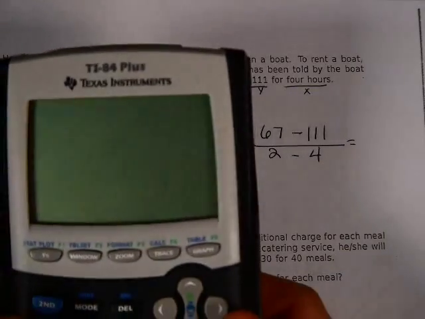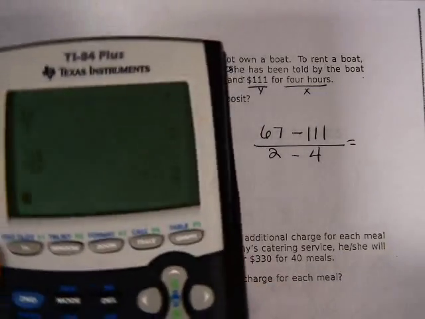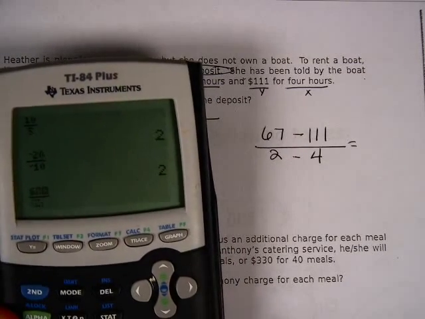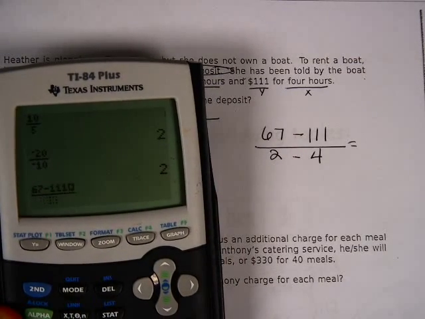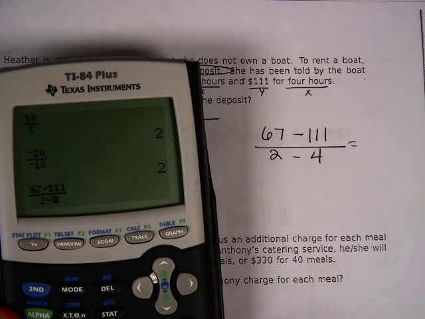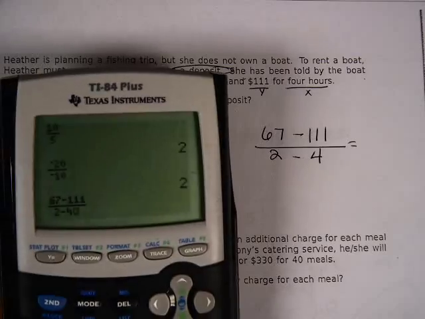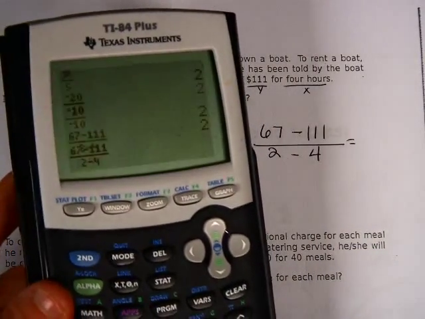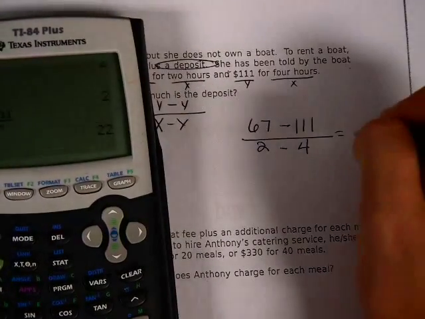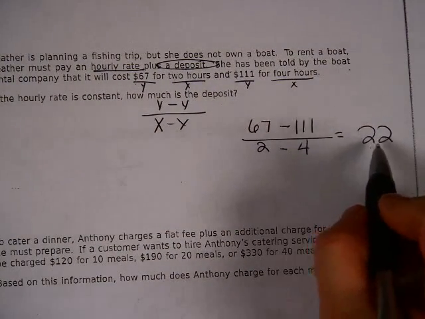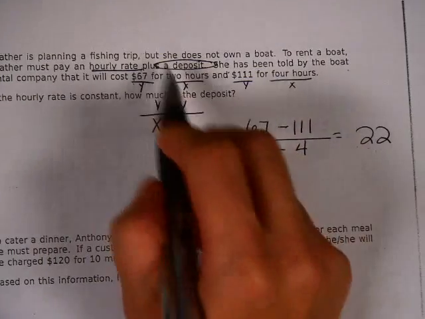So when I use my calculator that I love and adore, I can just put it in. 67 minus 111, 2 minus 4. I put it all in together, and it gives me the answer of 22. That means it's $22 per hour.